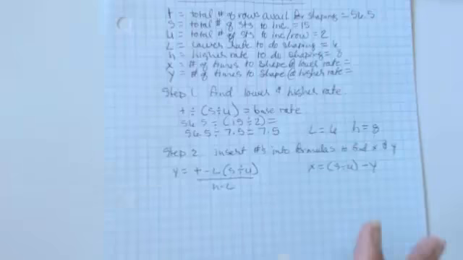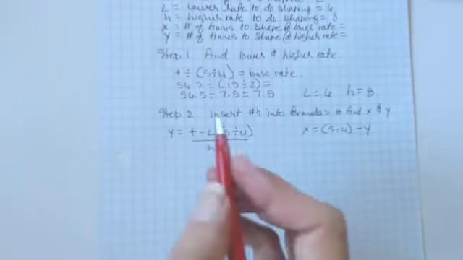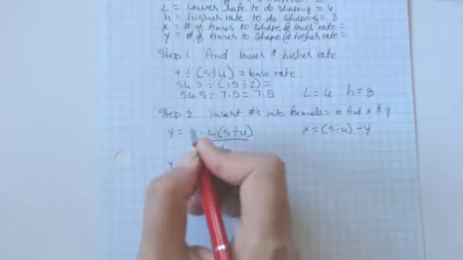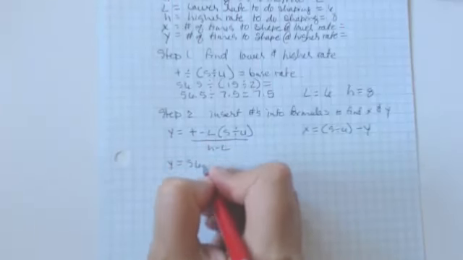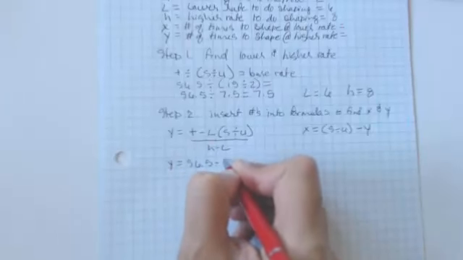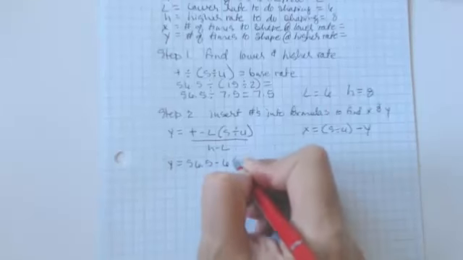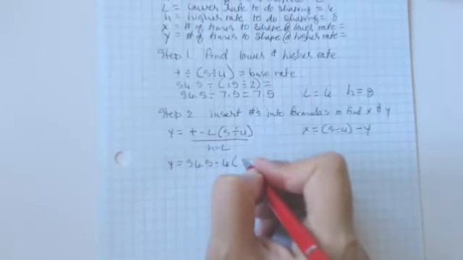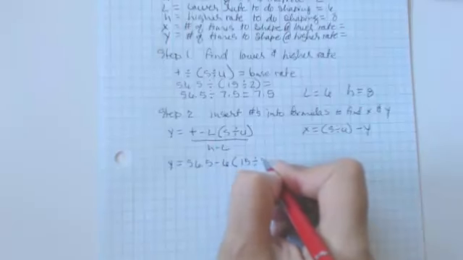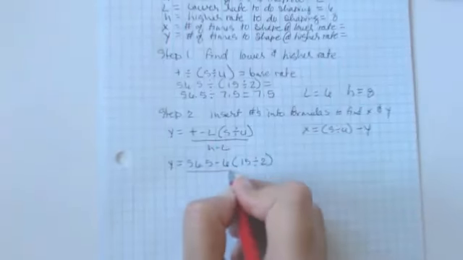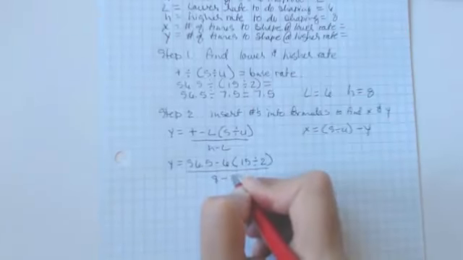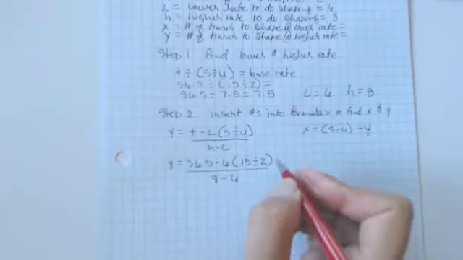Okay, so let's find Y first. We're just going to fill in our numbers. Y equals T is 56.5 minus L is 6 times S is 15 divided by U, which is 2, over H was 8 minus L, which is 6.